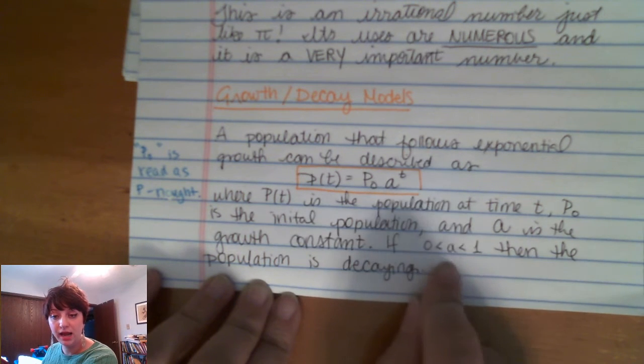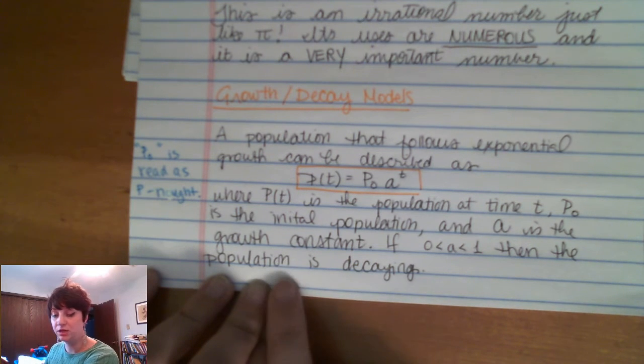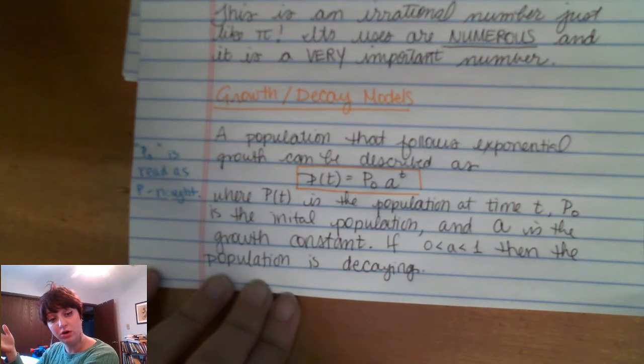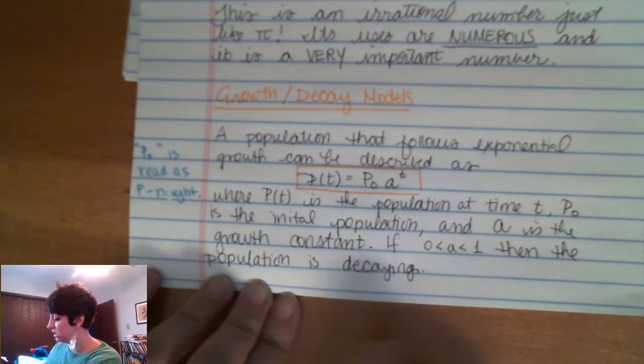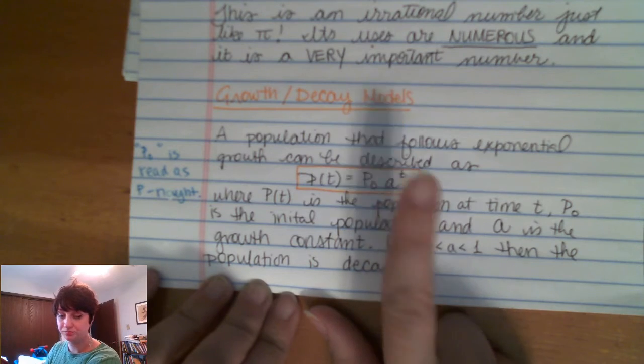If your A is something between 0 and 1, so like a half, then as you raise it to larger powers, it actually gets smaller. So that means that your population would be decaying. So the only thing that separates a growth model from a decay model is if A is less than 1 or bigger than 1. That's it.